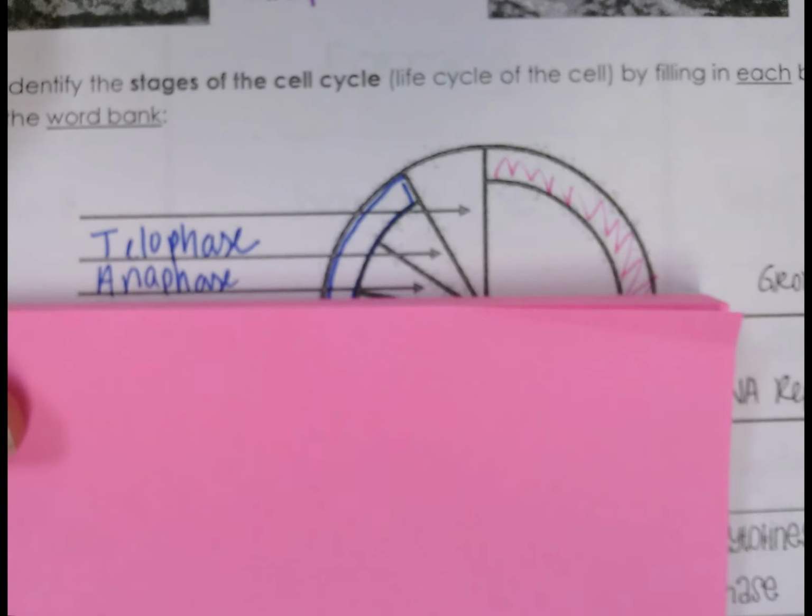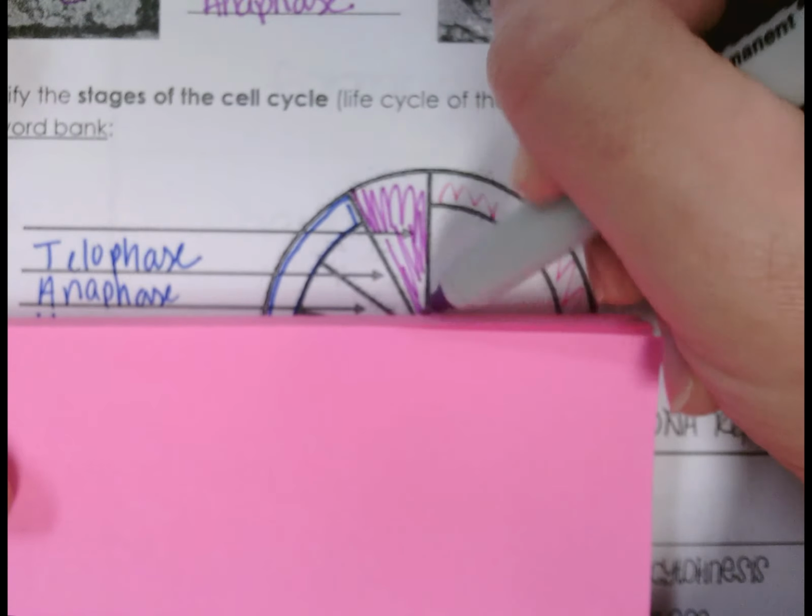All right, so anaphase and telophase are these two little circle things. And then the last part, we're looking at this last chunk of the pie.